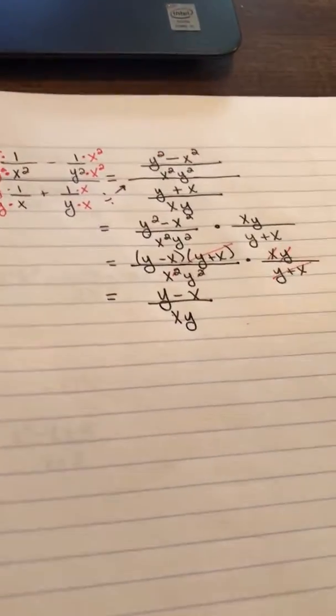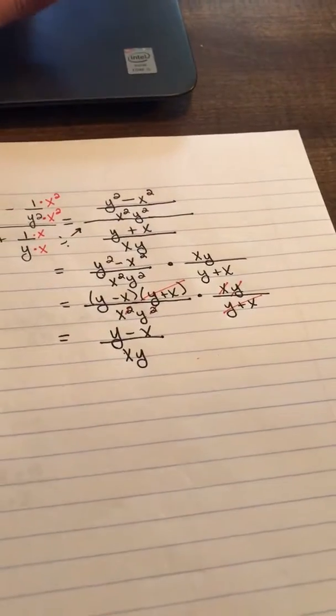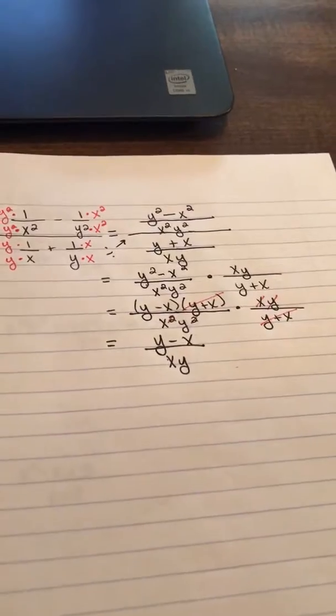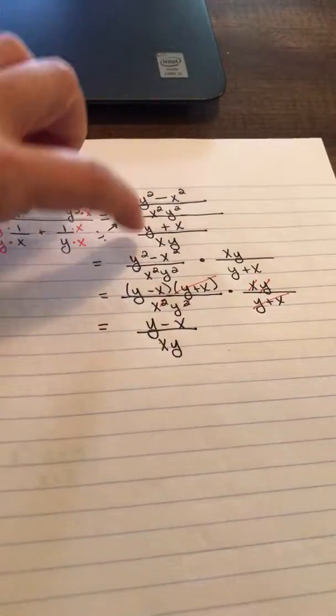So complex fractions are just division problems. They're just written as a fraction, and you just follow the same rules that we've been doing. And like I said, make sure you add and subtract first to make it a fraction over a fraction.